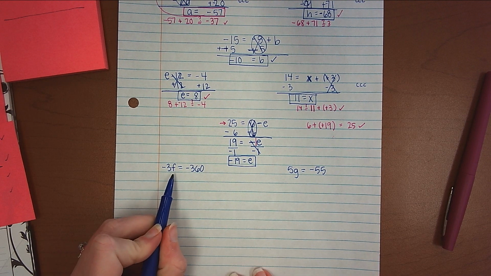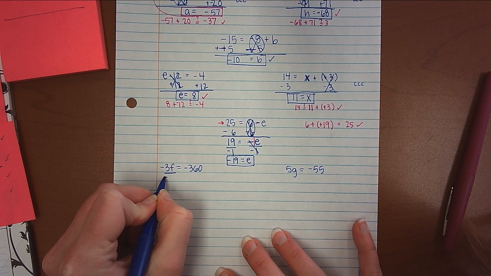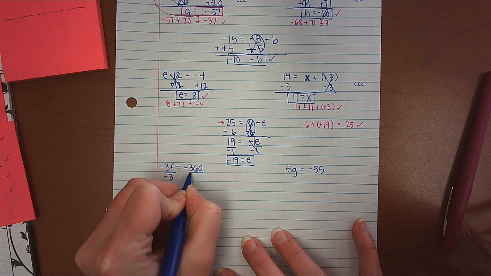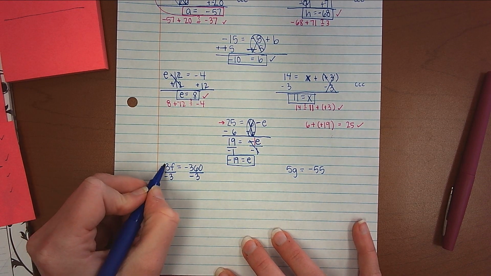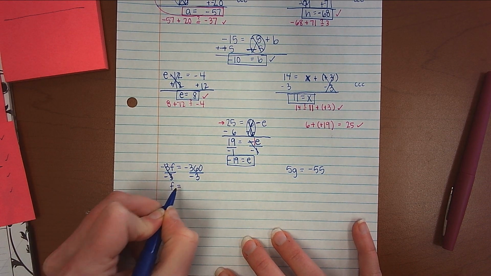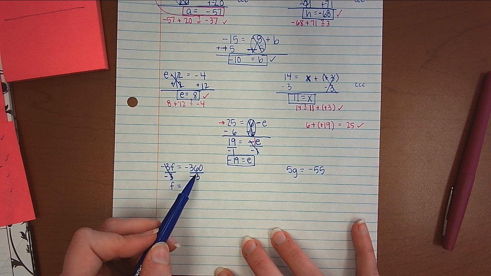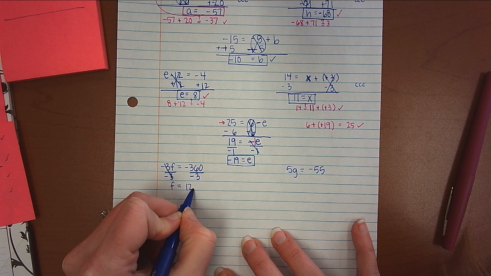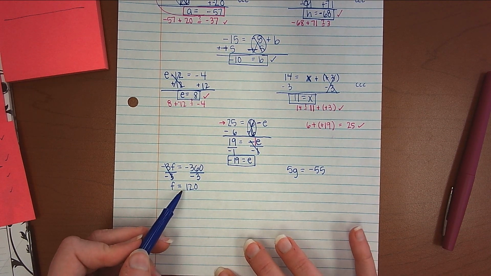So negative 3 times f, the inverse of multiplying by negative 3 is dividing by negative 3. And if I do it to one side, then I have to do it to the other. And so negative 3 divided by negative 3 cancels out, and I get f equals. And negative 360 divided by negative 3 is positive 120. And negative divided by negative is a positive number.